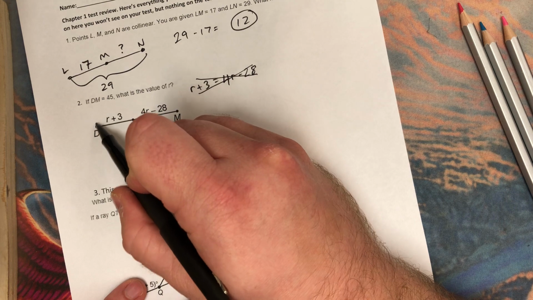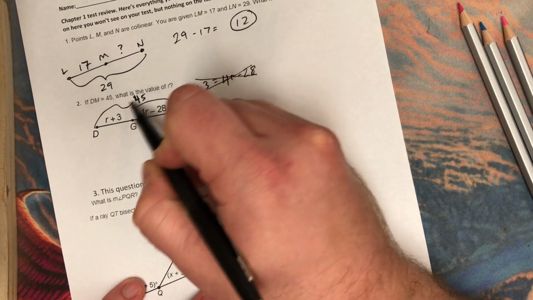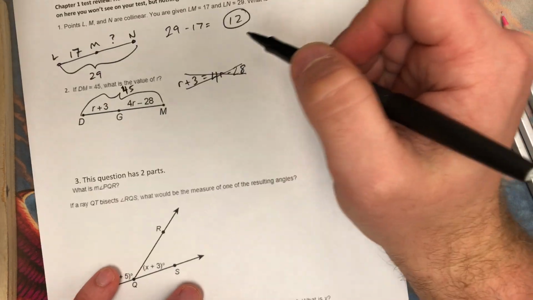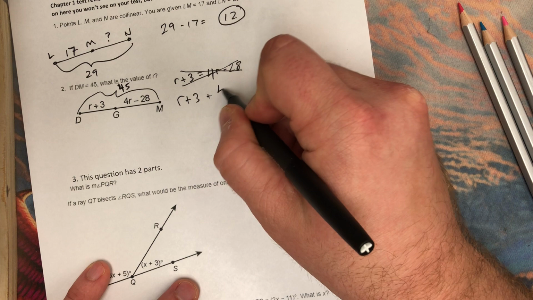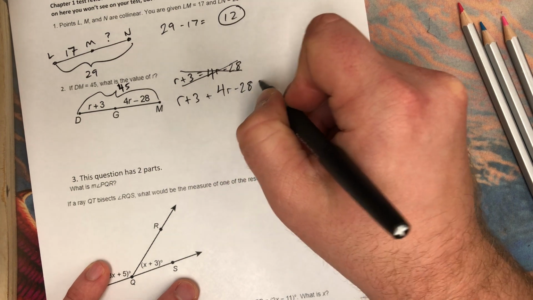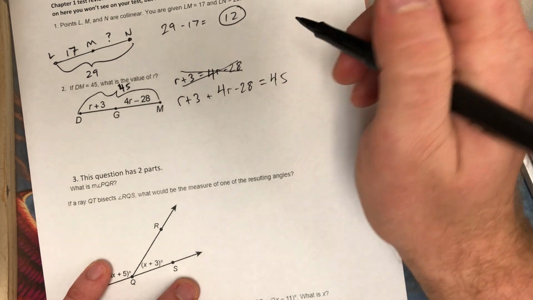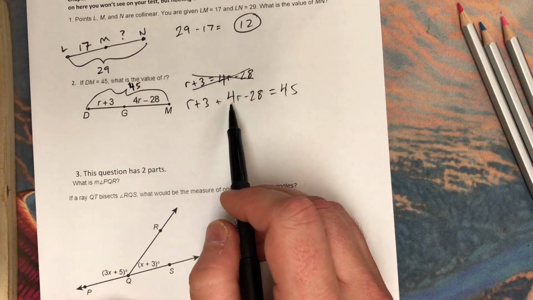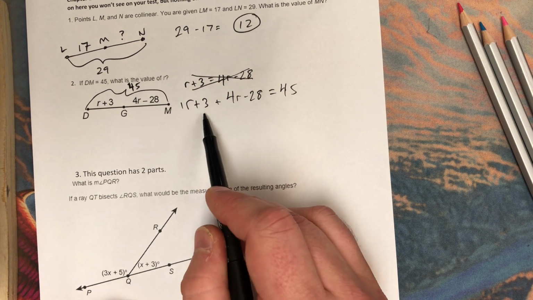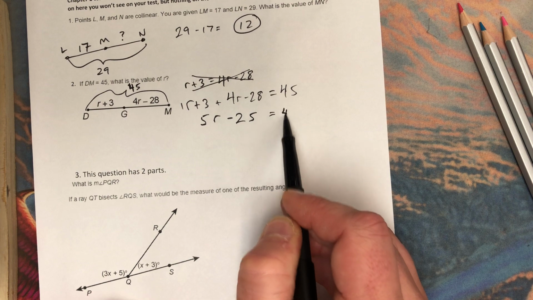Instead, what we know, it says DM is equal to 45. I know that. So what I could say is R plus 3 plus 4R minus 28 together, added those together, that's 45. I can say that's true. And now this is actually solvable because R plus 4R is, well, 1 plus 4 is 5. So 5R minus 25 is equal to 45.